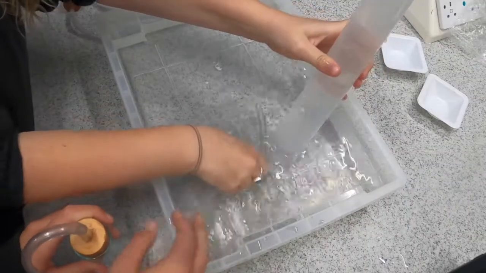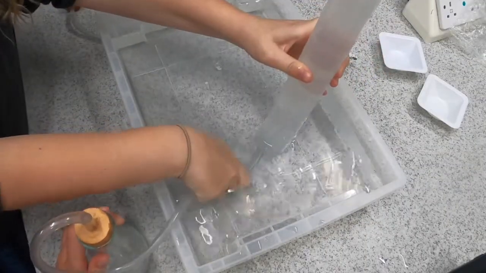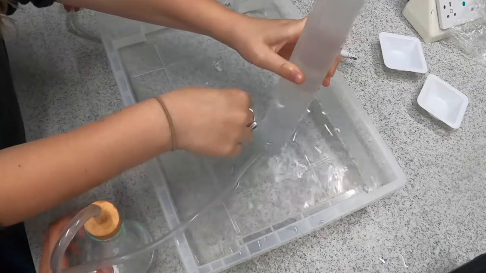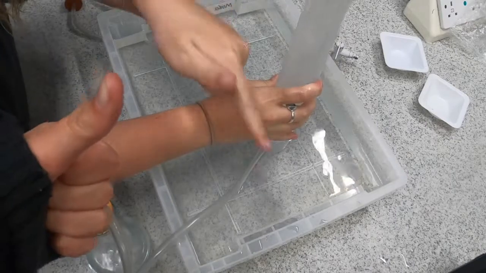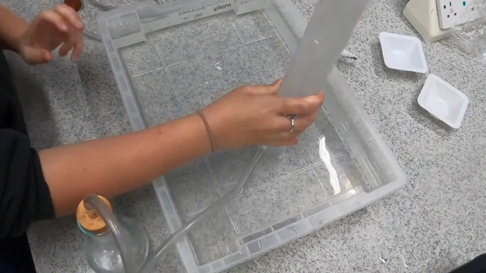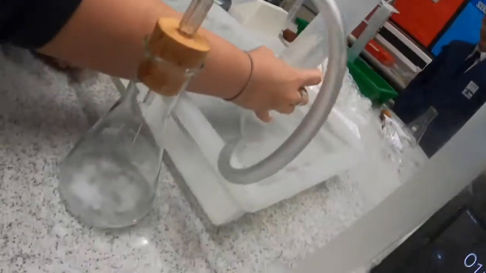Then while the gas is being produced as quickly as possible, you're going to deliver those bubbles of the carbon dioxide gas through the water, and that's going to displace the water to equal volume of gas. So we can measure the amount of gas produced. There it is, the bubbles, carbon dioxide.